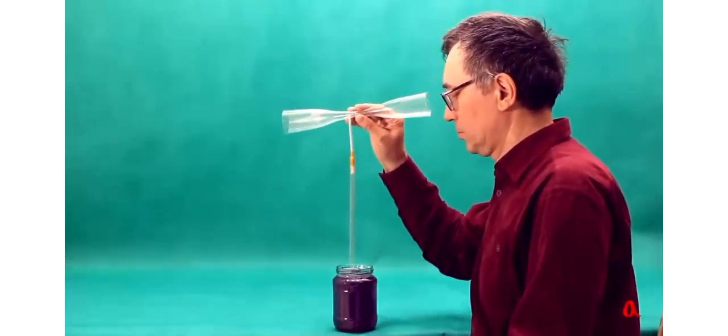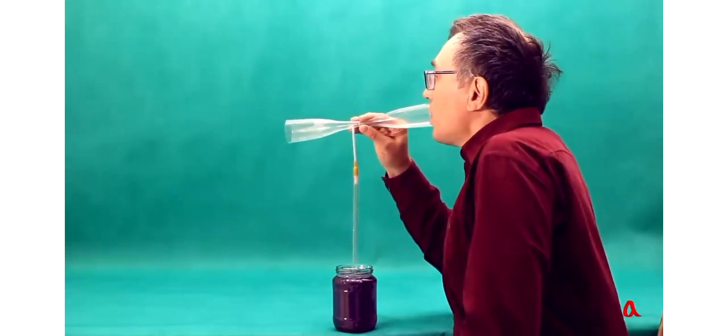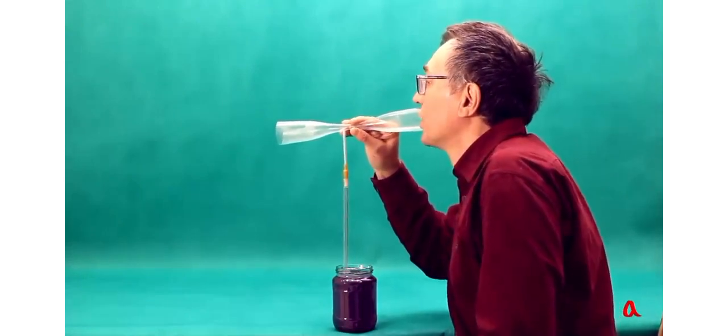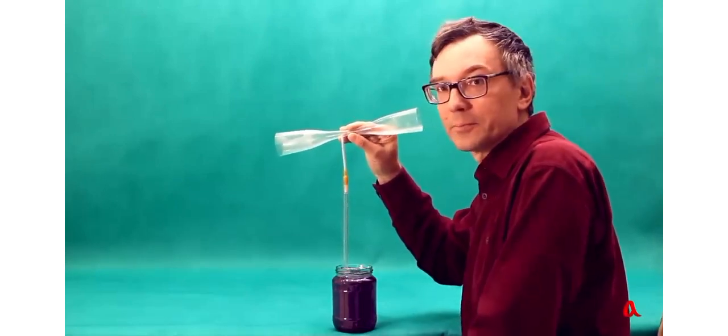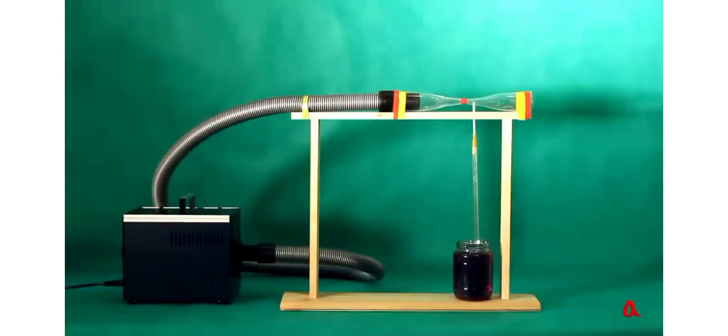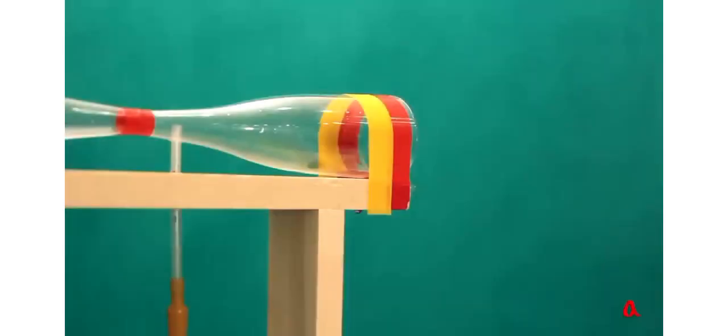Let us put the lower end of the tube into the vessel with colored water and blow through the pipe again. We can see that the water makes a 30 centimeter rise. To increase the pressure drop even more, we'll connect the pipe to the blower, which provides a far higher speed of the airflow. We switch on the blower, and what we get is a perfect water sprayer.